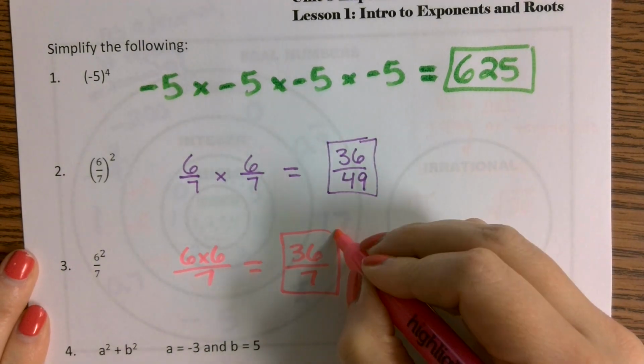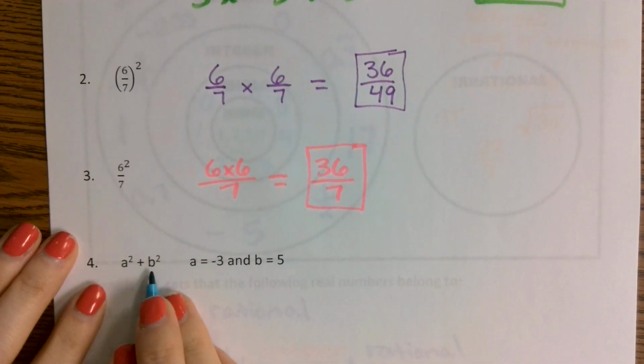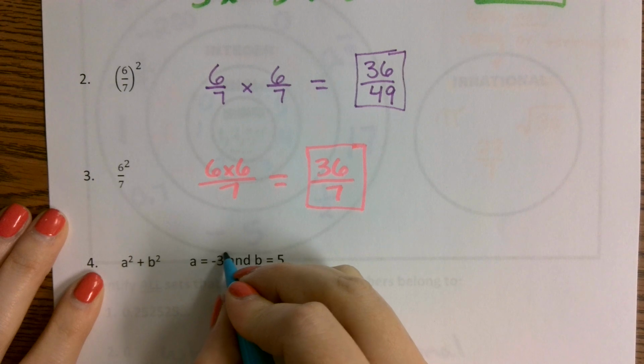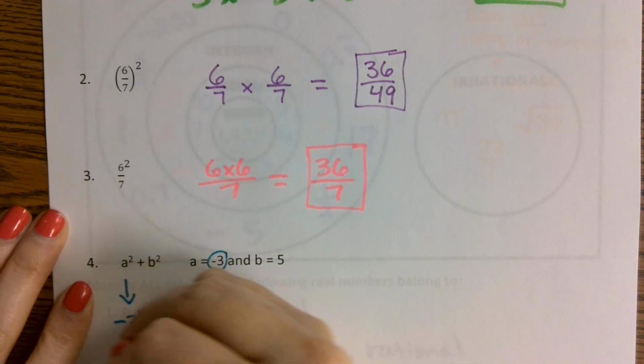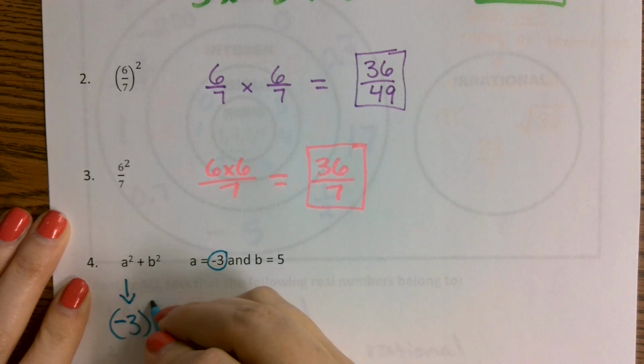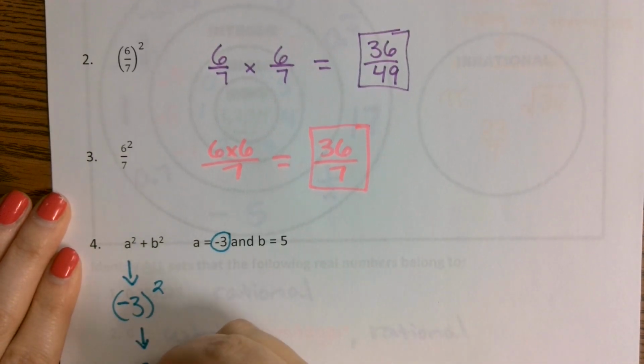Okay, and then for my last problem, I know that we're getting ready to go. For the last problem, it says a squared plus b squared, where a is equal to -3. So I'm going to do -3 in parentheses and then square it. -3 squared comes out to a positive 9.